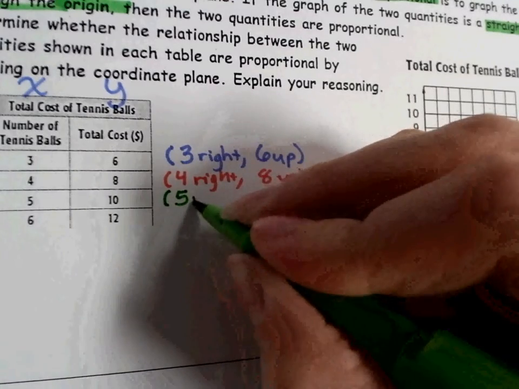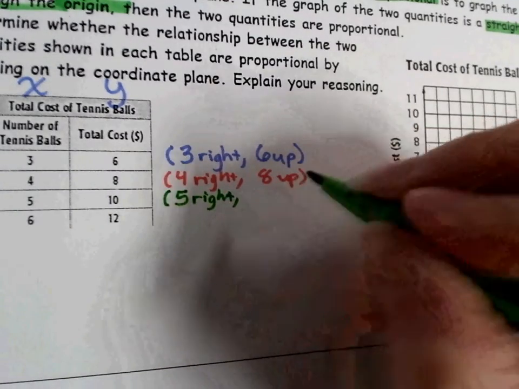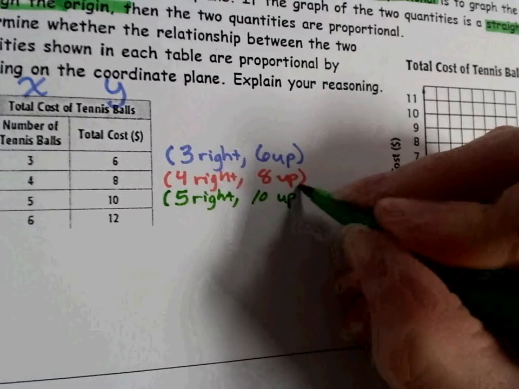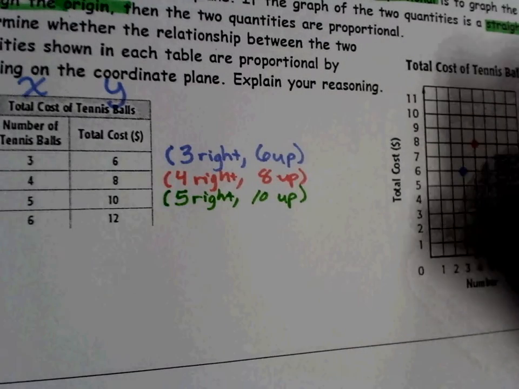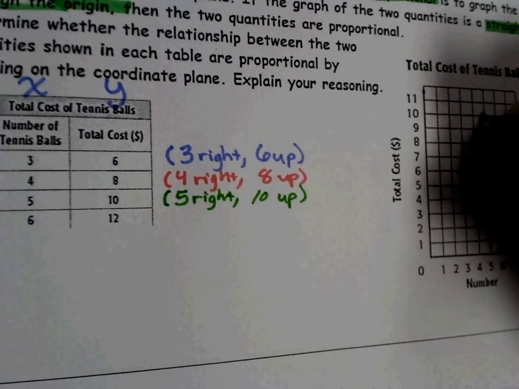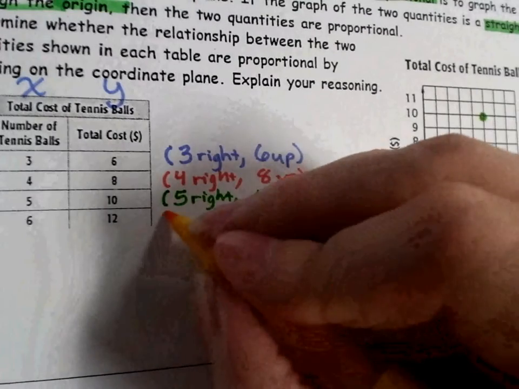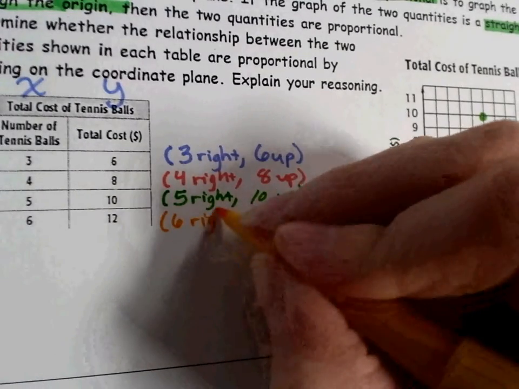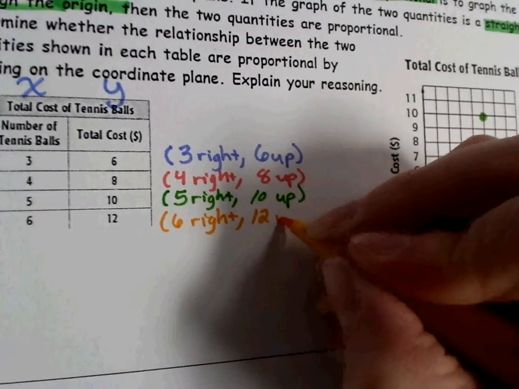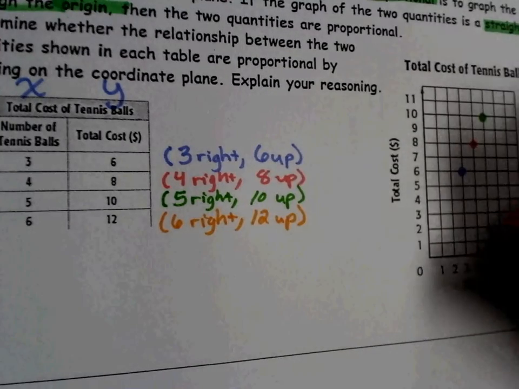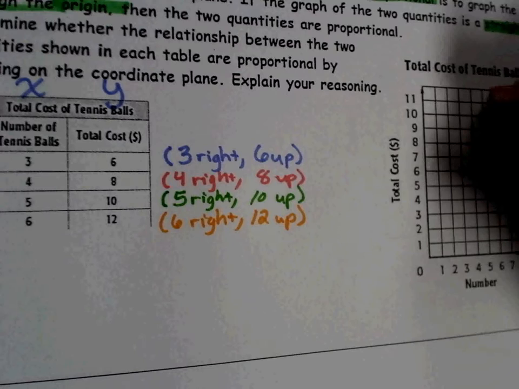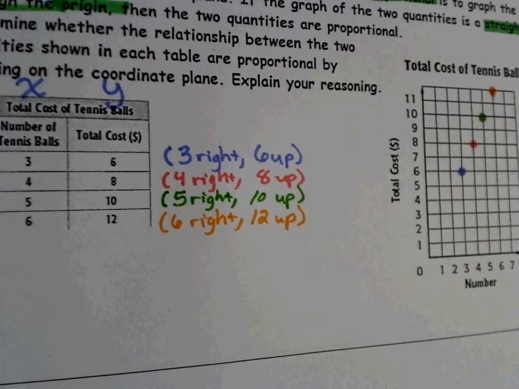Then I've got 5, 10, so that's 5 units to the right, 10 units up. 5 to the right, 10 units up. And then our last one, 6 units to the right, 12 units up. So right now, as it's graphed, I don't see if it's going through the origin or not.